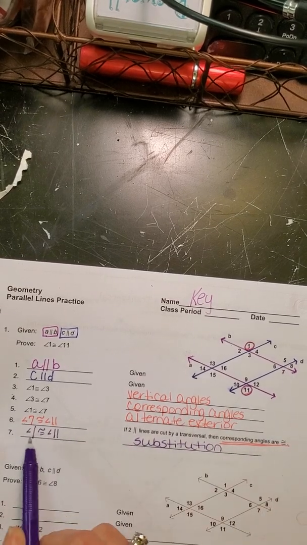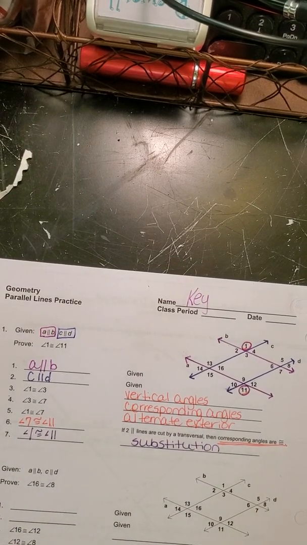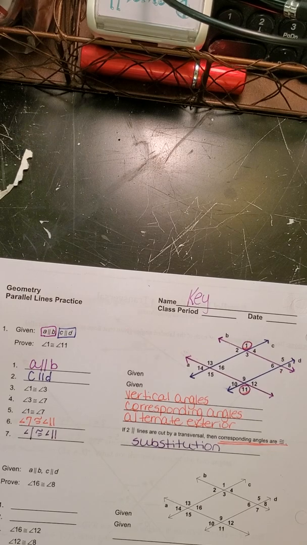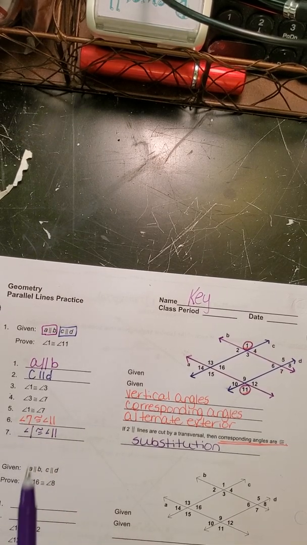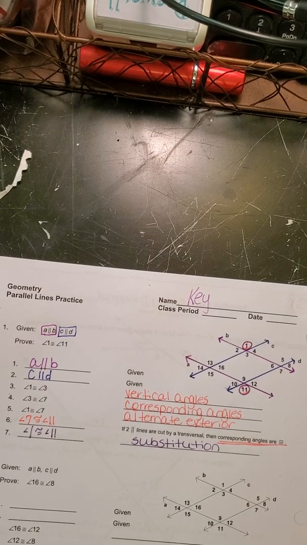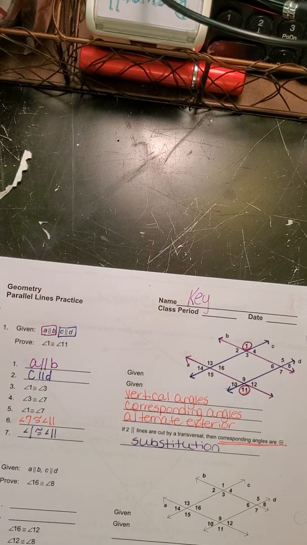We can substitute those two angles in. The relationship between 1 and 11 is that they can be substituted in because these are congruent. So those are congruent because of substitution. Okay?